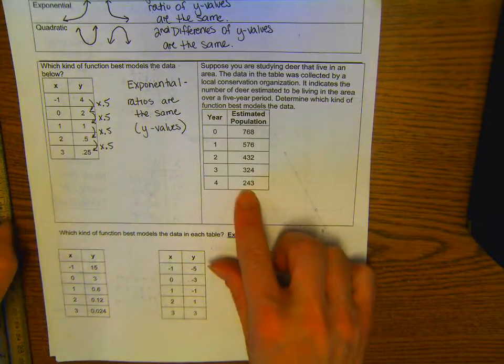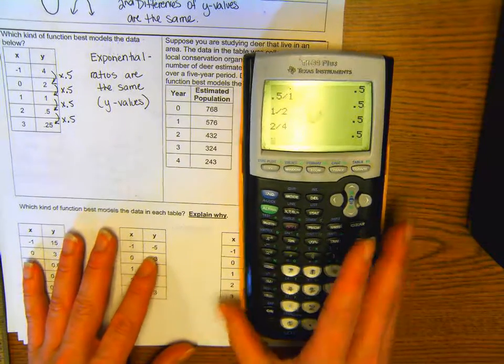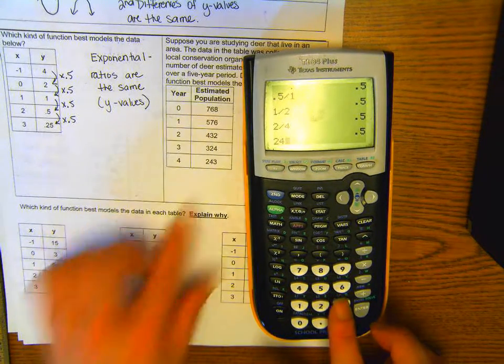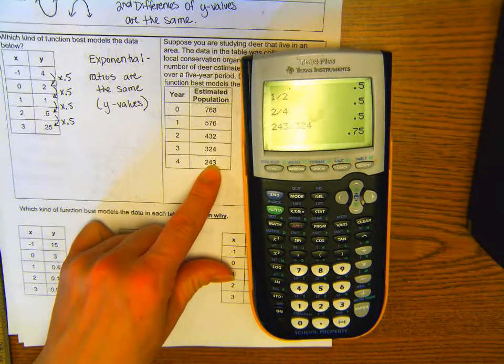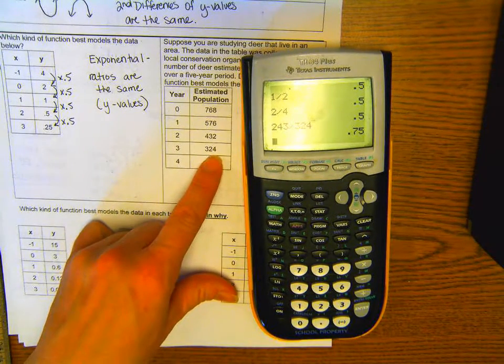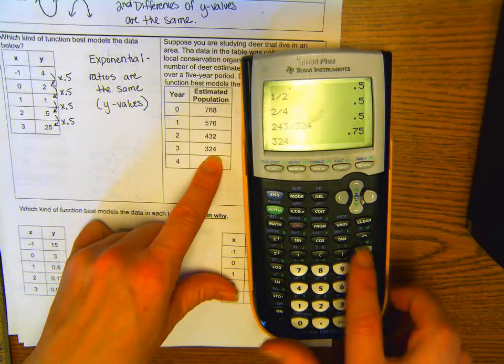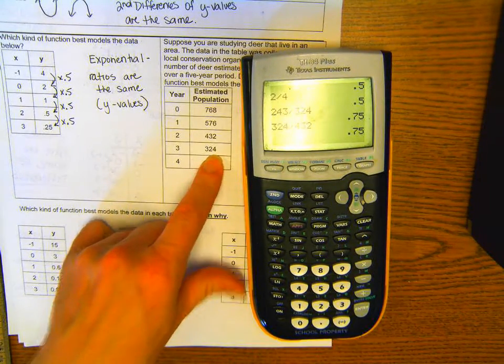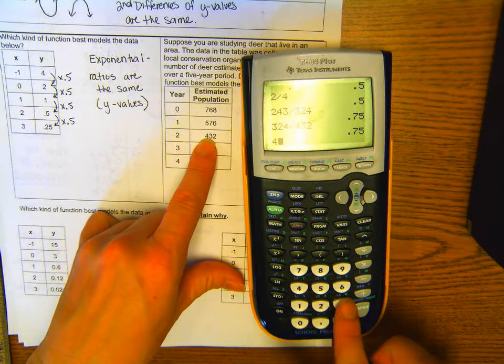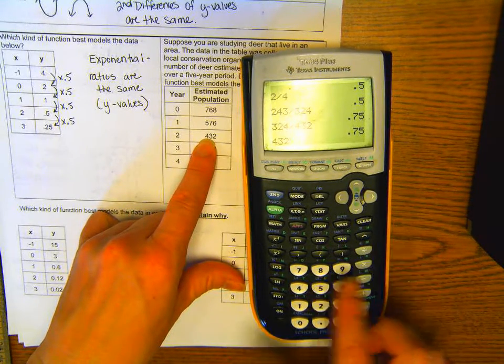So I'm going to start with 243. If you have a calculator, let's do the same thing. Let's do 243 divided by 324. I get 0.75. All right. What's 324 divided by 432? It is! Let's just make sure that this is the pattern throughout. Yes.